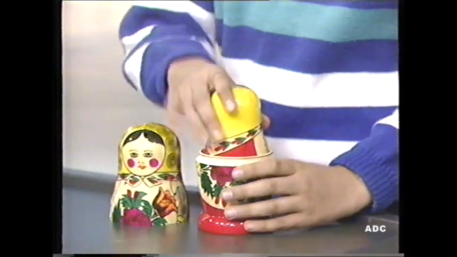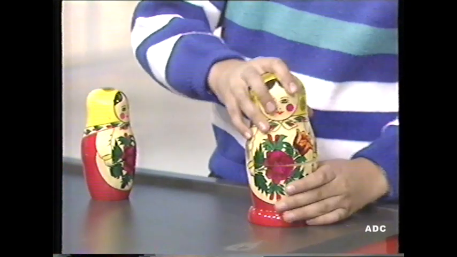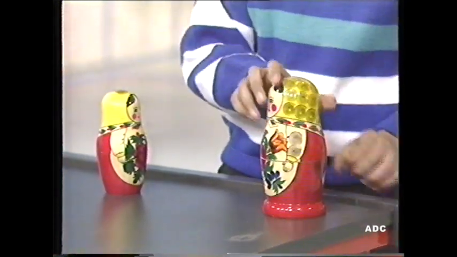This is a very popular toy in Russia, and we brought it here because it's a bit like a recursive procedure. When it runs, it calls another version of itself, and this keeps happening over and over again.